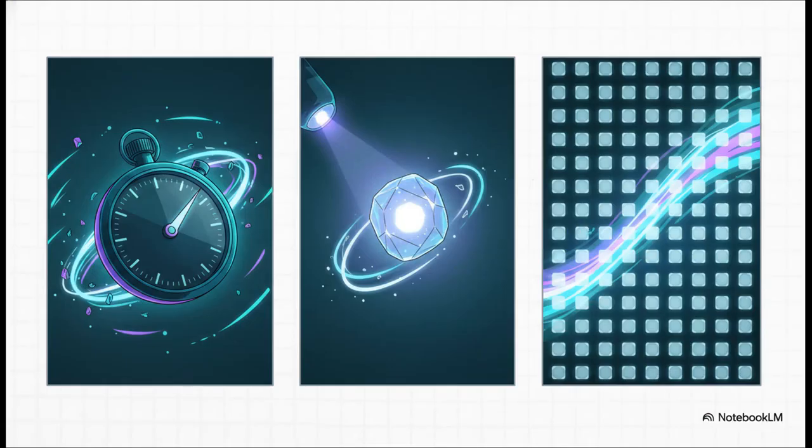And the advantages here are just huge. First off, it's incredibly fast. We're talking millisecond timescales. Second, it's non-destructive. This is so important. It means you can check for errors and repeat measurements without having to reset the entire calculation. And third, and this is the real game changer, it's parallel. It measures all the qubits at once.